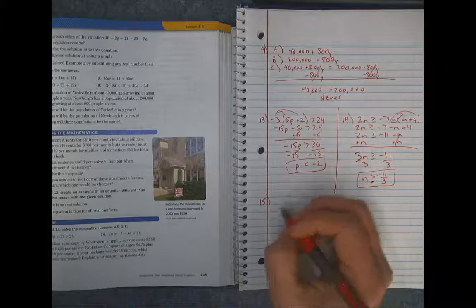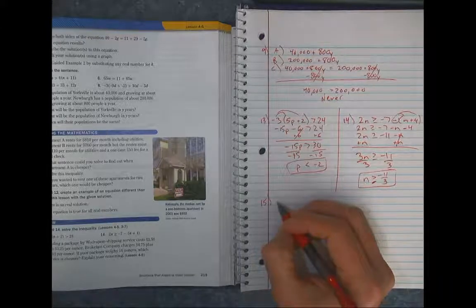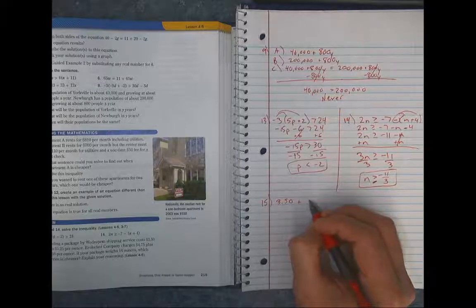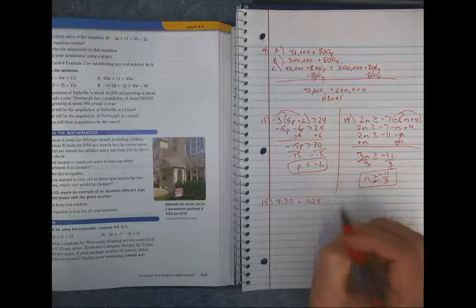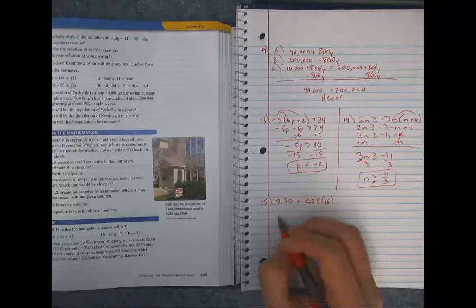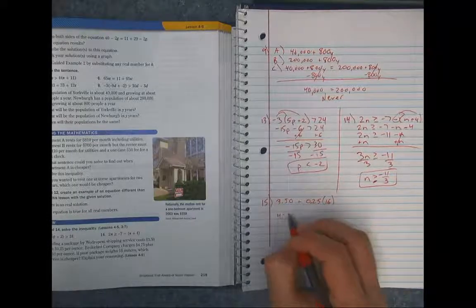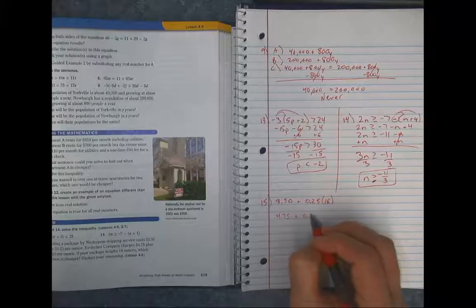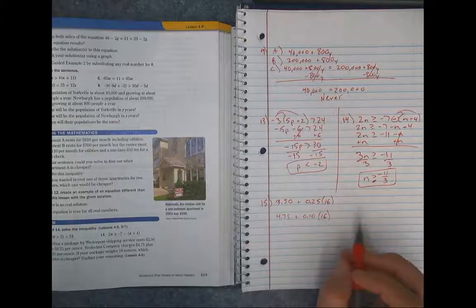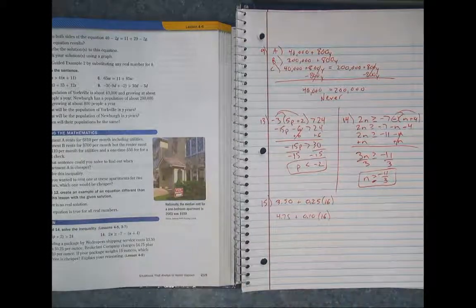So let's go ahead and just plug it in. So $3.50 plus 0.25 per ounce. If we're weighing 16 ounces, we're going to plug that in. And then the other one is $4.75, but it's only 10 cents per ounce. So we're going to plug in 16 right there. So we just got to run our numbers here.